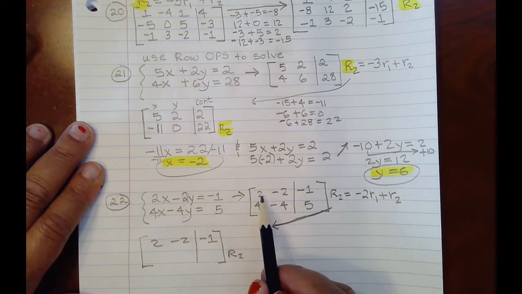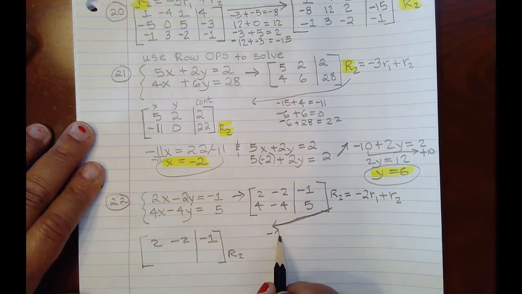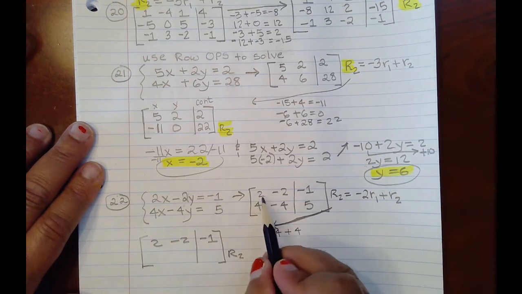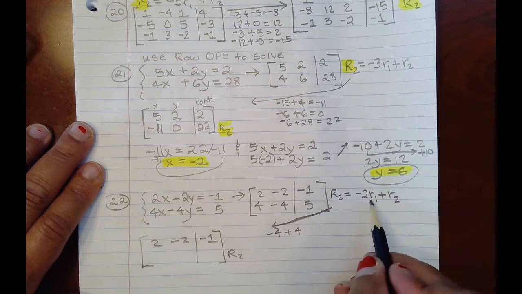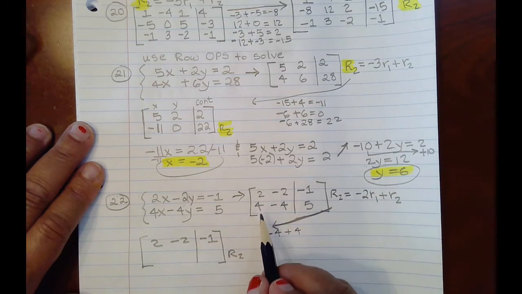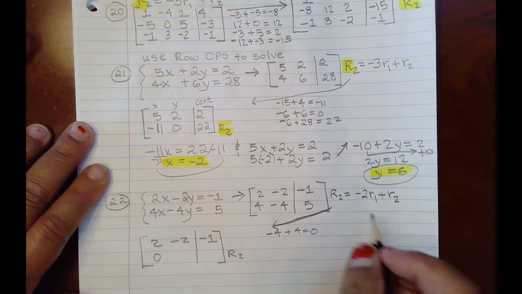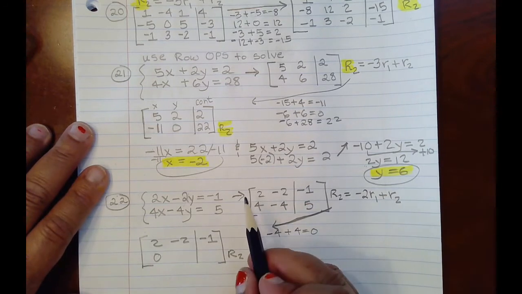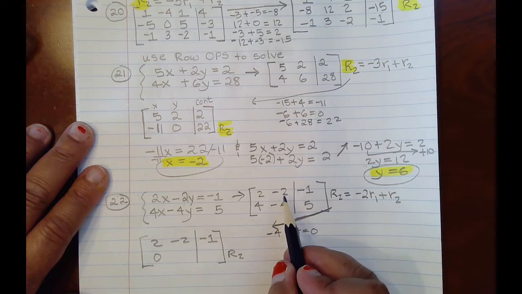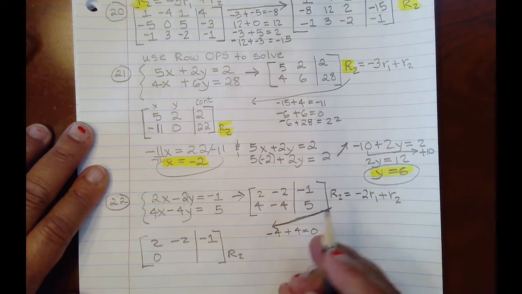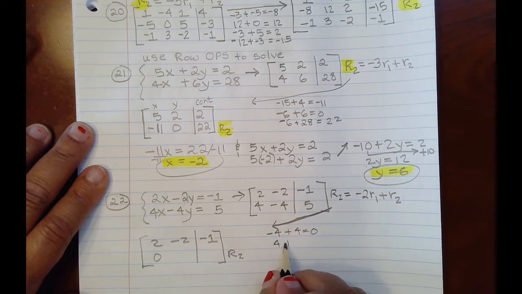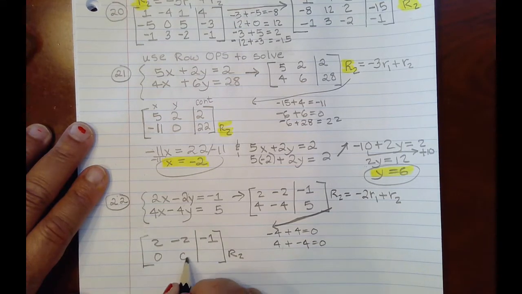When I go negative 2 times row 1, that's negative 4, added to the entry below that, which is 4. So negative 2 times 2 is, just like this plan says, negative 4. Negative 4 plus 4 is 0. Okay, then I'm going to do the same thing again. Negative 2 times this, times negative 2, would be positive 4. Positive 4 plus negative 4 is 0 yet again.